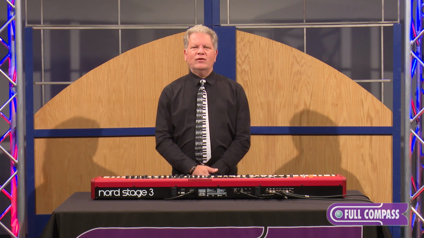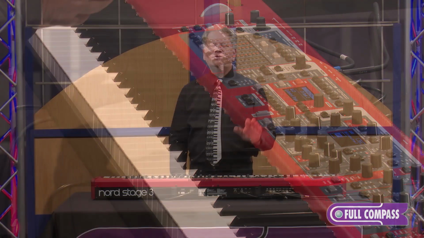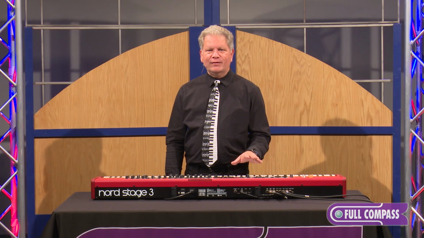Again, you can see the power in the instrument if you're using it in a house of worship or a liturgical setting. Let's move into the piano section where there have been many improvements.